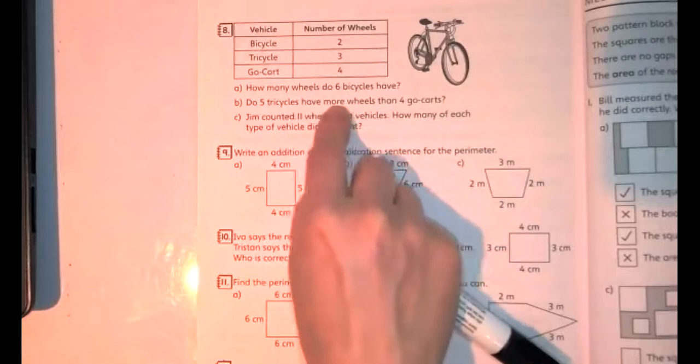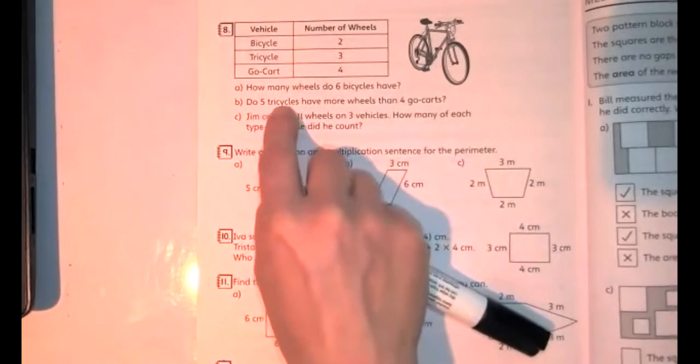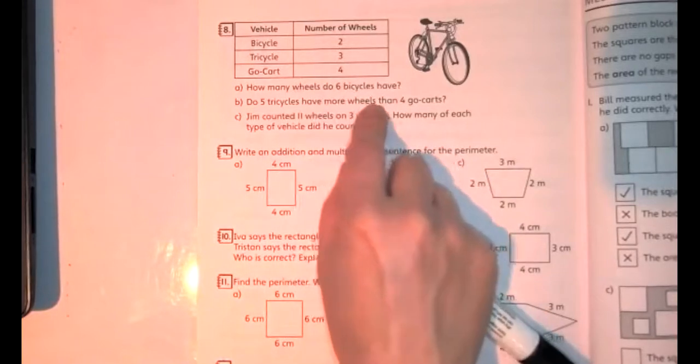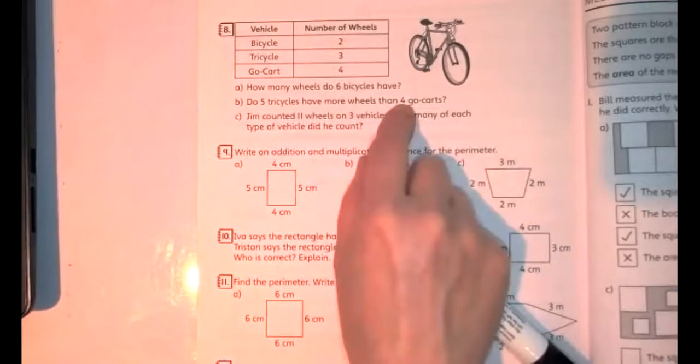Do 5 tricycles have more wheels than 4 go-karts? So you have to figure out how many wheels do 5 tricycles have and how many wheels do 4 go-karts have. You have to figure that out first and then you can answer the question.